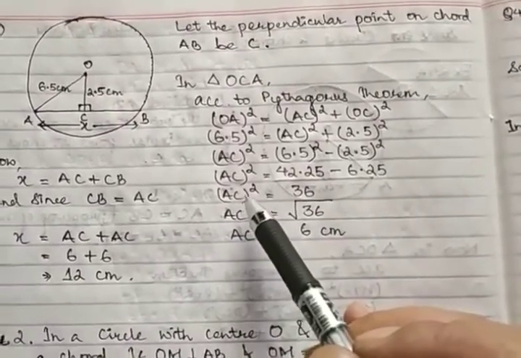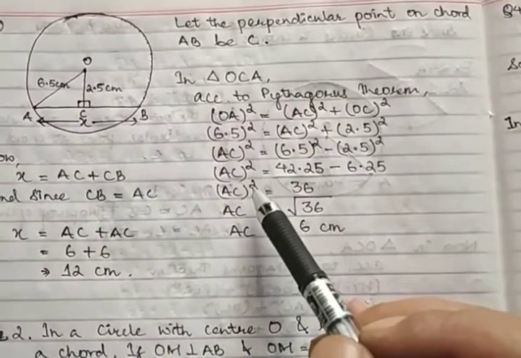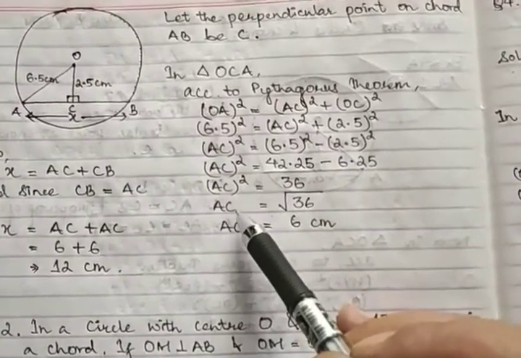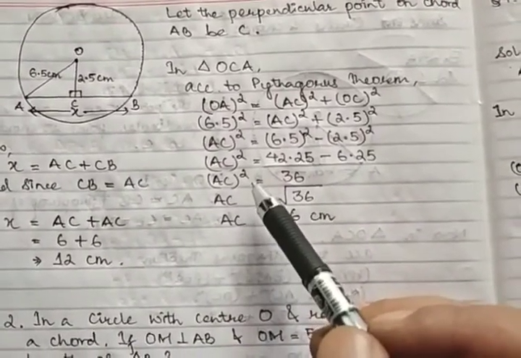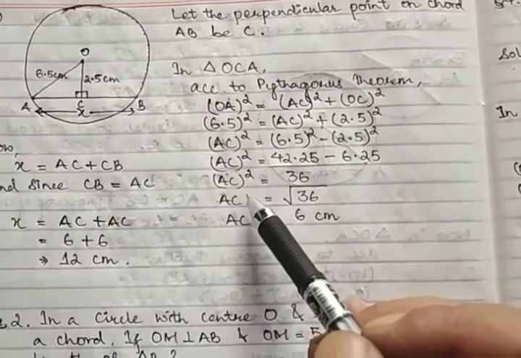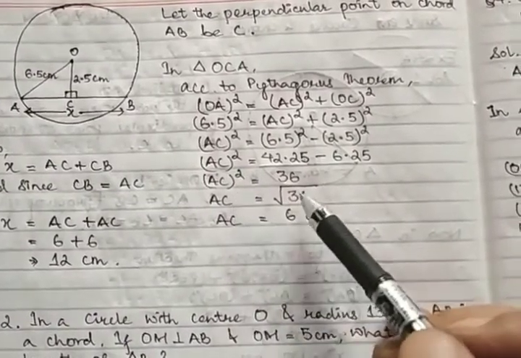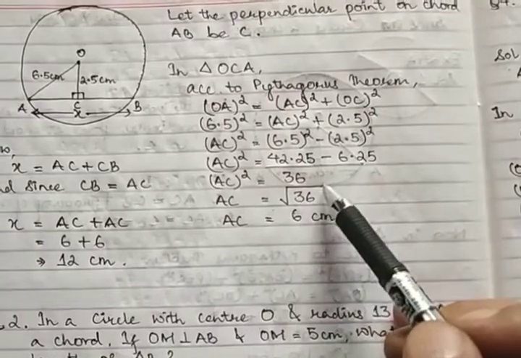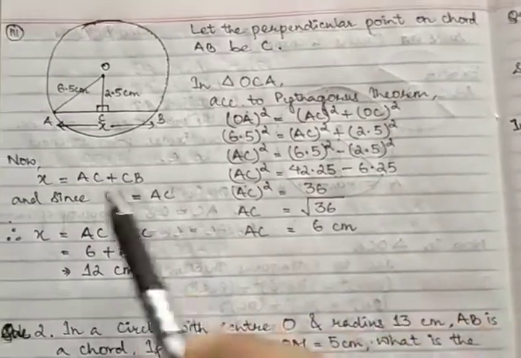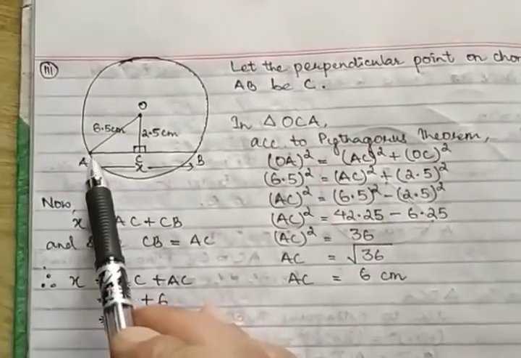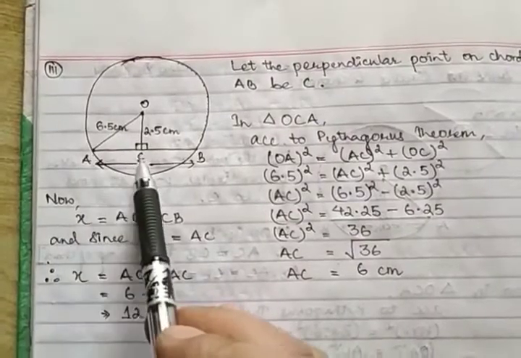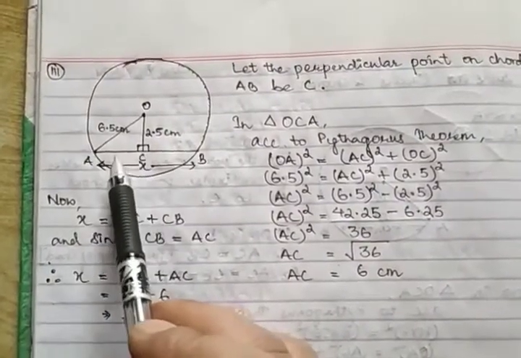Since we are still having square, we need to take out the square. As I've already told you in the previous sum as well, whenever you remove square on one of the sides, you need to place square root on the other side. Square root of 36. Now what we got? Remember, we got the length from here to here, not the length of the chord. We got AC as 6 centimeter.